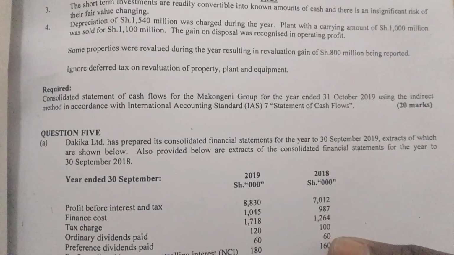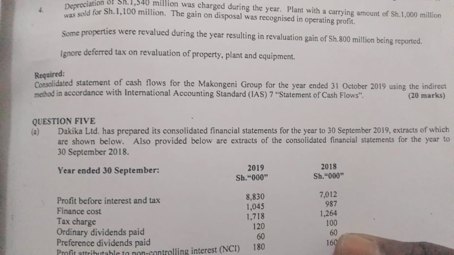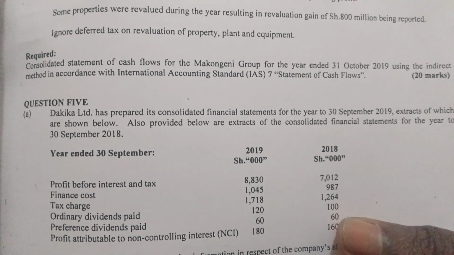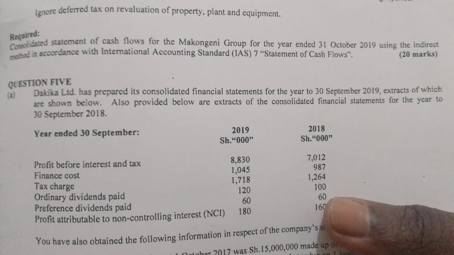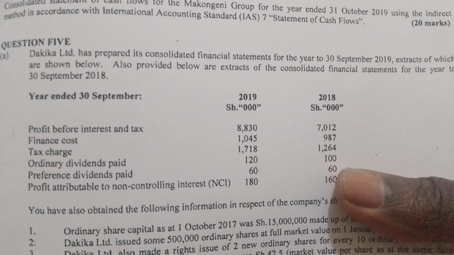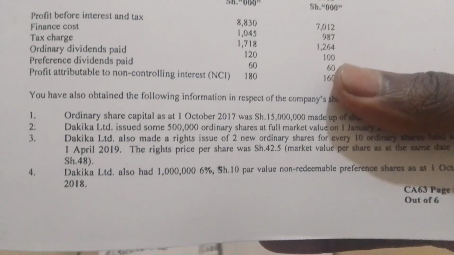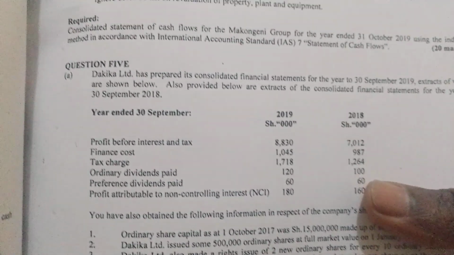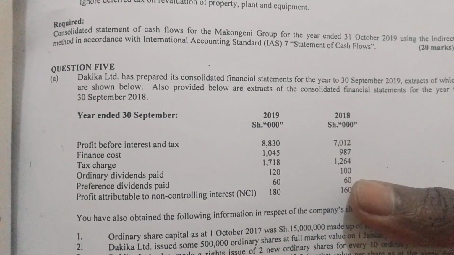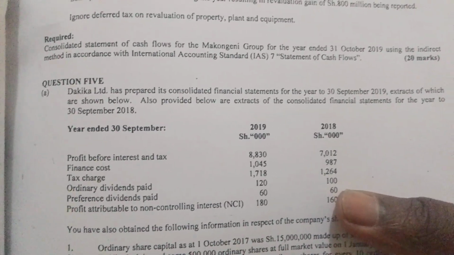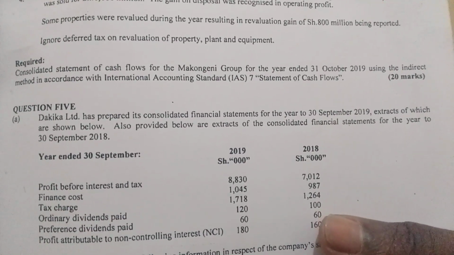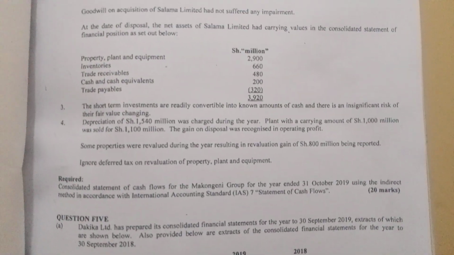Required: consolidated statement of cash flows for the Makongeni Group for the year ended 1st October 2019 using the indirect method, in accordance with International Accounting Standard 7, IAS 7 Statements of Cash Flows.